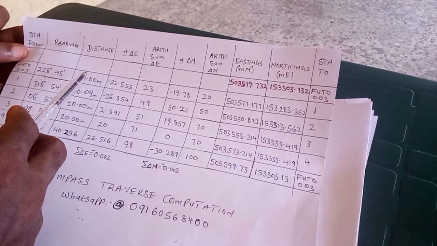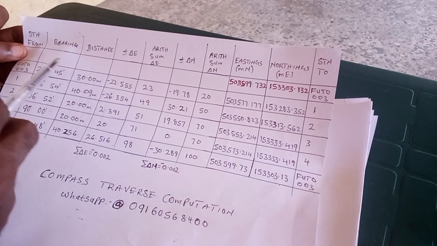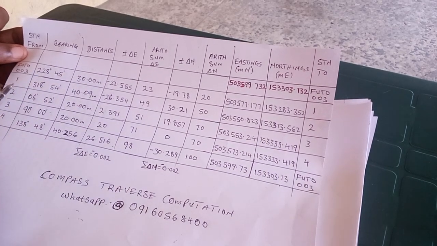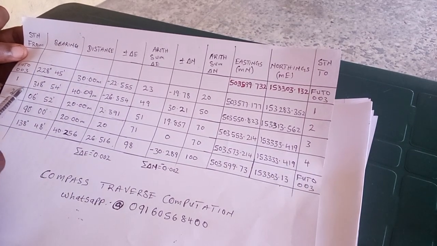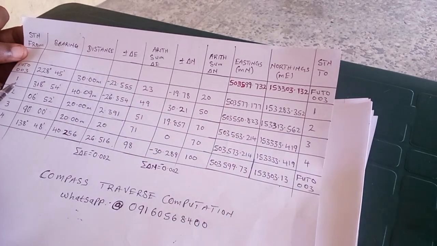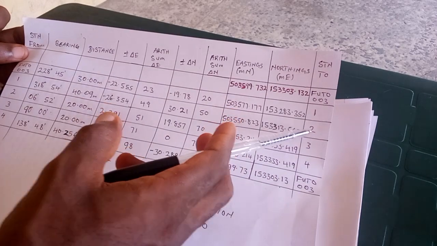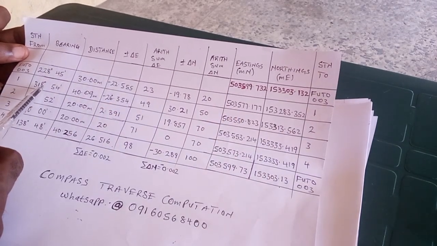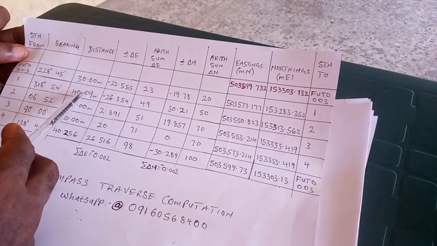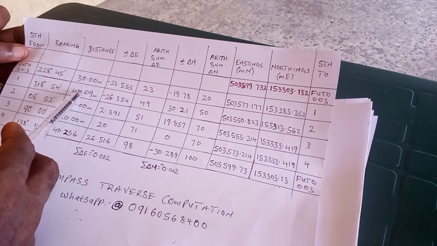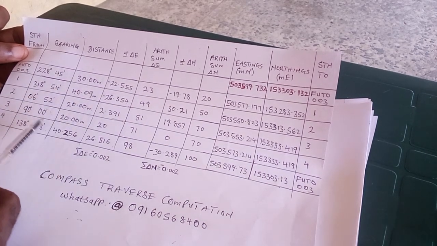Then you come to the next station and do the same thing to station two. The compass man is standing here and takes the bearing to station two, and measures the distance between the two stations. That is applicable to the rest of the stations.